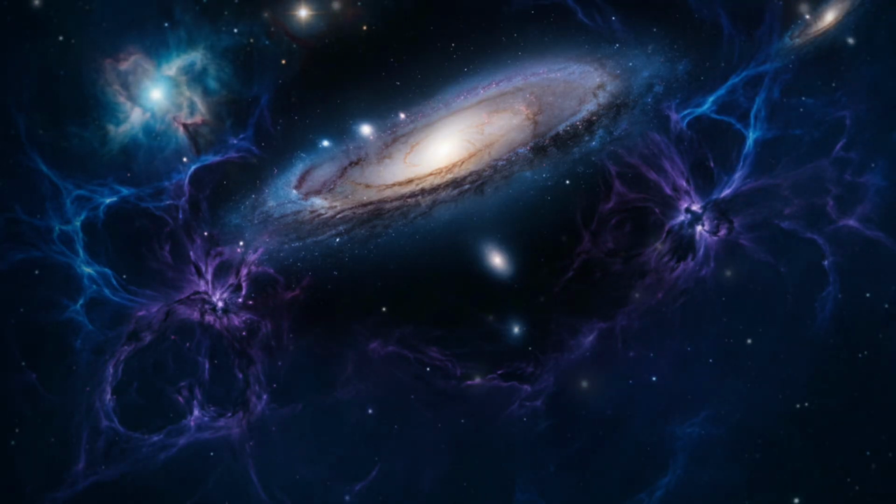Ordinary matter, gas, and dust then flowed into these gravitational wells. Over millions and billions of years, that ordinary matter cooled and condensed, eventually forming stars and galaxies. In other words, galaxies may have formed inside massive invisible cocoons of dark matter. Without those halos, galaxies might never have formed at all.